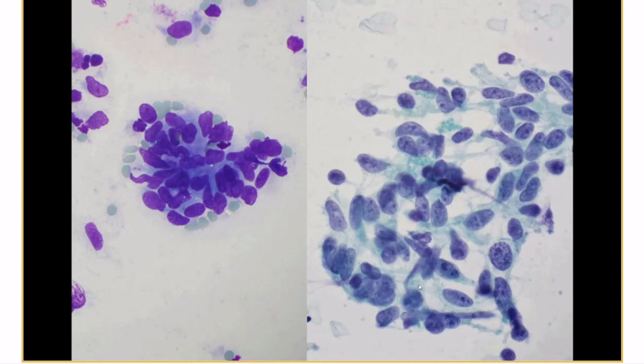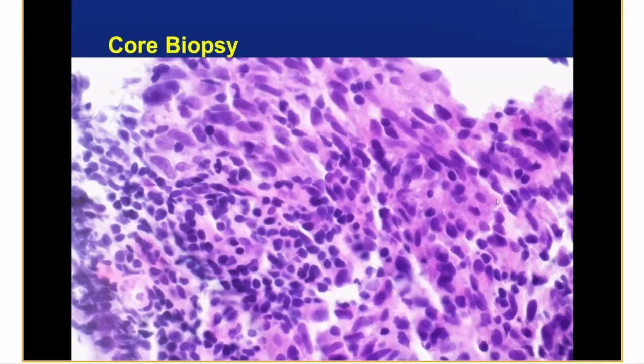So you can see on the Diff-Quik stain the cells are high-grade, pleomorphic, basaloid with scant cytoplasm, and on the Papanicolaou stain they have very coarse chromatin, somewhat molding, different kinds of shapes, pointy edges, and scant cytoplasm. On the core biopsy, here you see again the neoplasm, very pleomorphic basaloid with some admixed lymphoid cells.